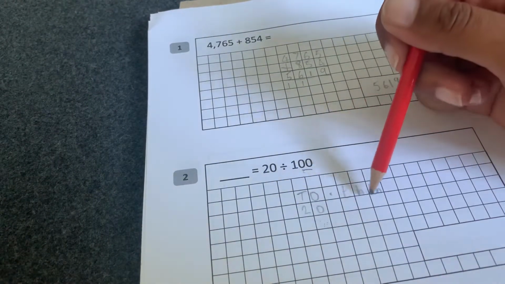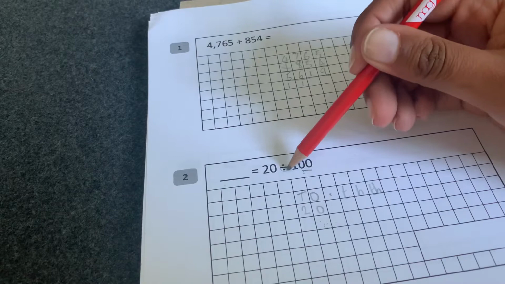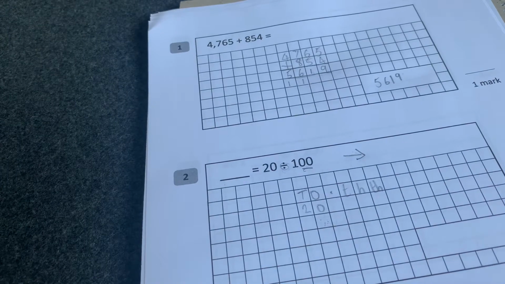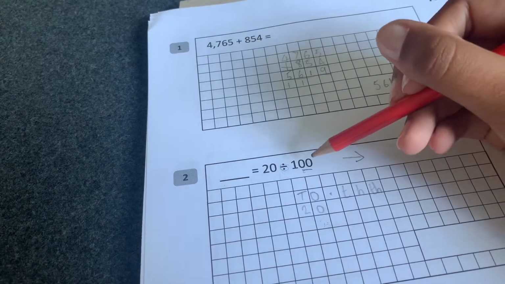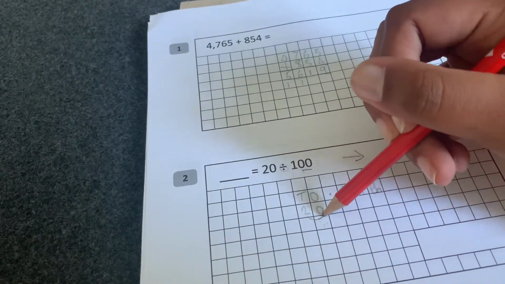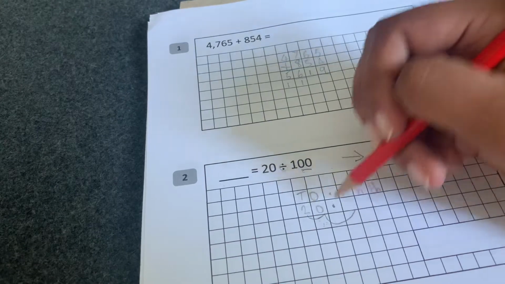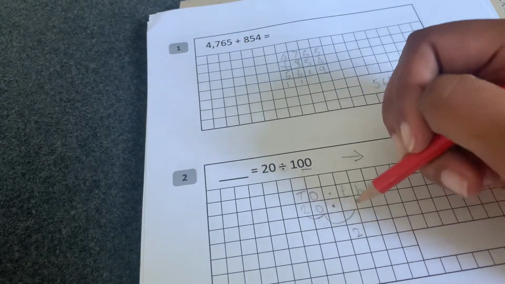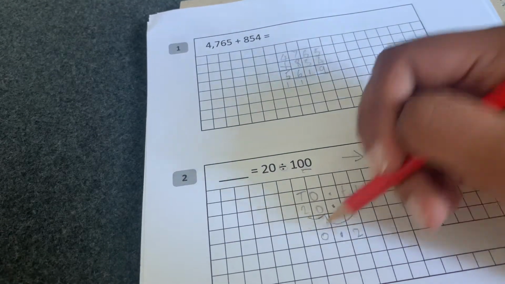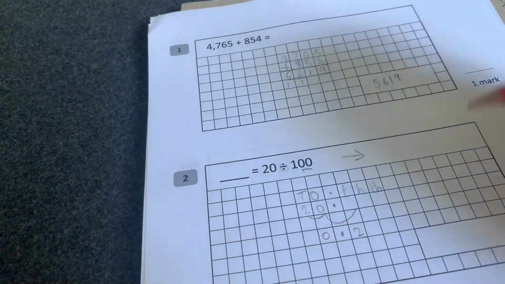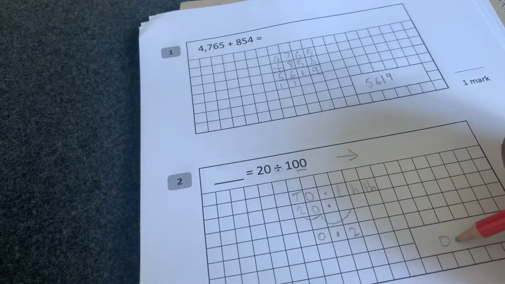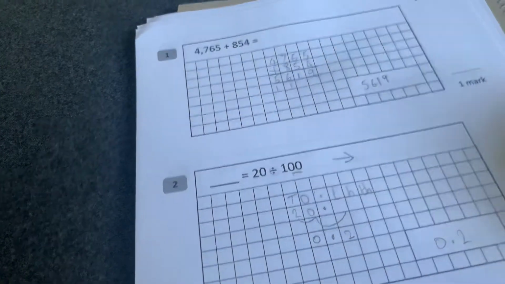Number 2, something equals 20 divided by 100. So I've put 20 in my place value chart, and it says that I need to divide. So when I'm dividing, my numbers are getting smaller. All digits need to jump to the right, and because 100 has 2 zeros, I need to make 2 jumps. So I'm going to move my 2 places to the right. So my 2 is now in the tenths column. My decimal point stays there, and my 0 goes there as my placeholder. Now, if you've put a 0 here, that's fine as well, but you can give yourself a tick for that anyway. But the answer is 0.2.